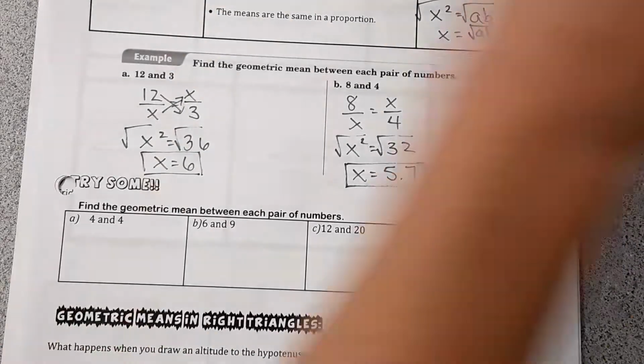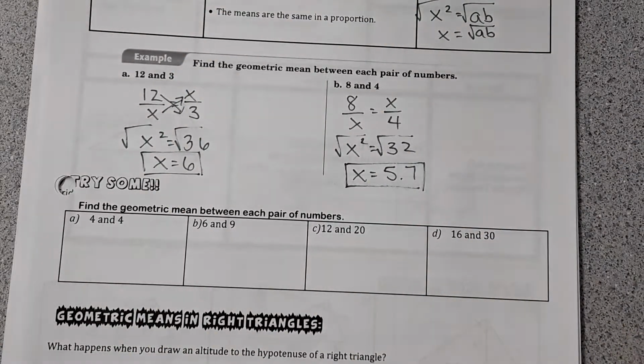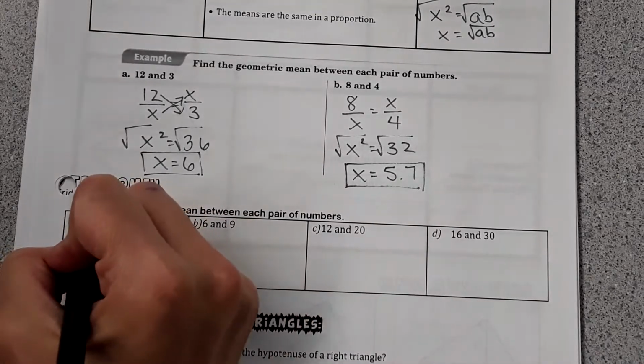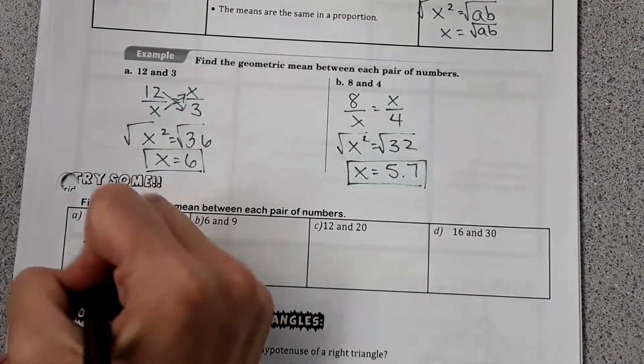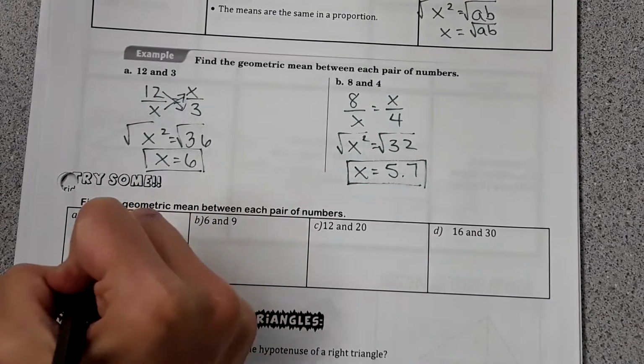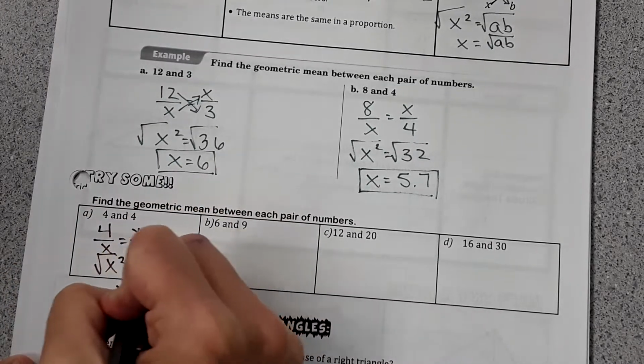Okay, so we'll continue practicing the same process for the next 4. So again, just 4 over x equals x over 4. X squared equals 16. And I get x equals 4.